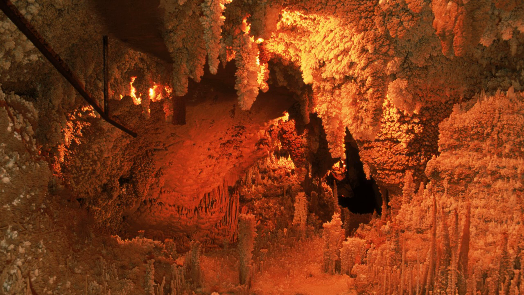The process begins with water dissolving these minerals. Rainwater, slightly acidic from atmospheric carbon dioxide, seeps through the ground and dissolves calcium from limestone or other carbonate rocks. This creates a solution, a liquid containing dissolved minerals.